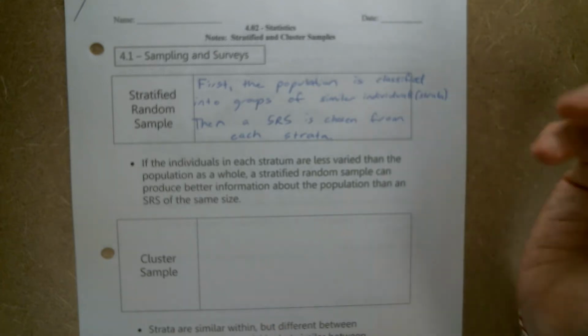Right? And this says if the individuals in each stratum are less varied than the population as a whole, which basically means that each group has something that makes them unique, like freshmen are different than sophomores, that are different than juniors, that are different than seniors, a stratified random sample can produce better information about the population than an SRS of the same size.